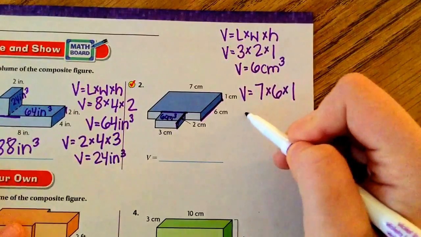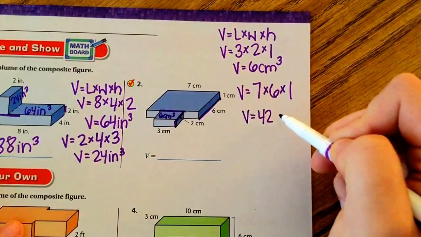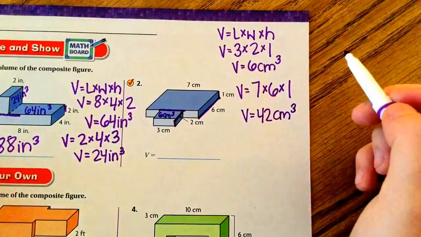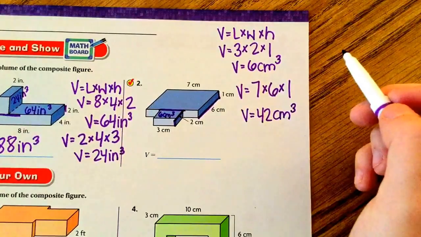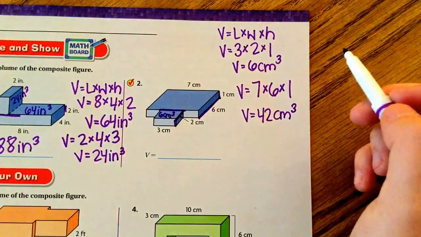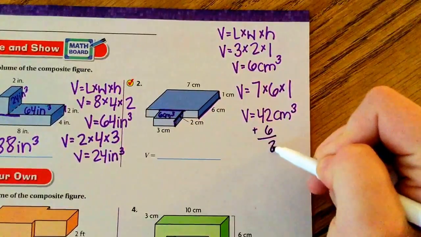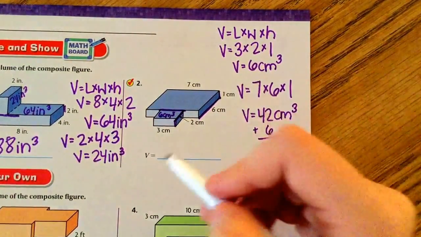Times 1? 42. And what's my unit? Cubic centimeters. Is that my answer? No. What is my answer? You have to add. Everybody agree with 48? Yes. 48 what?